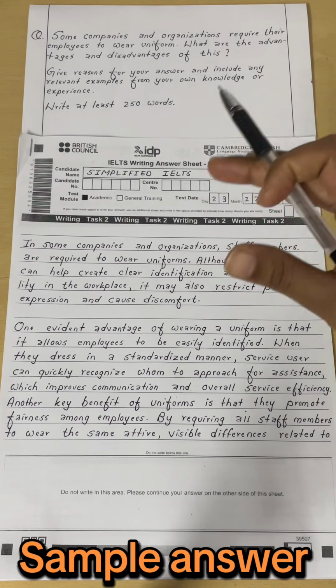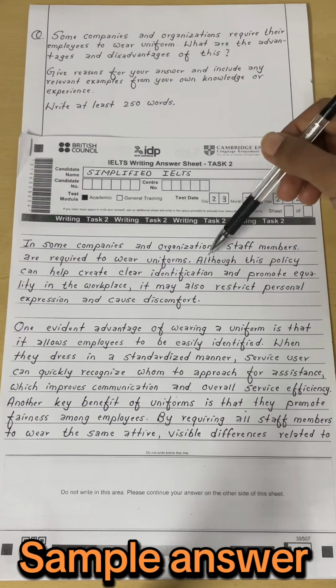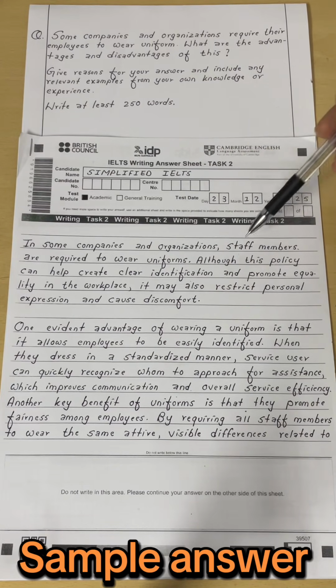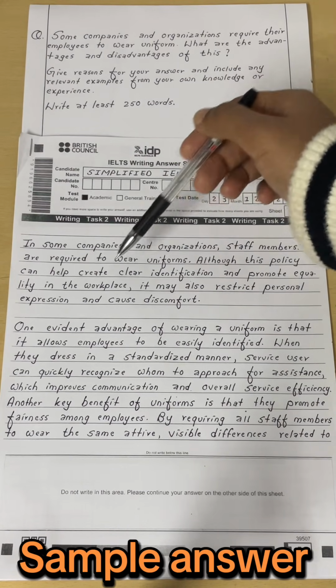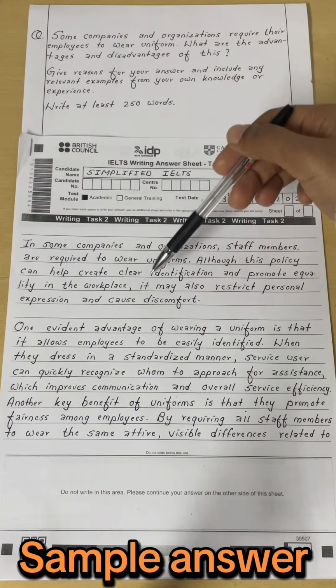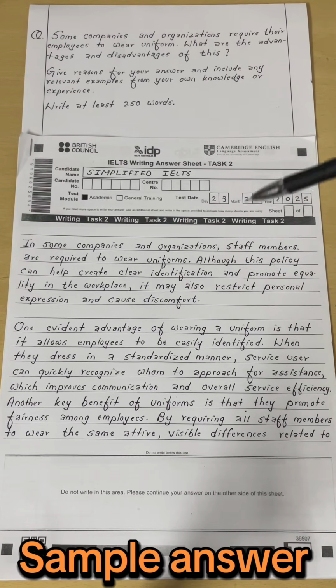So I have used the passive form for paraphrasing. Although this policy can help create clear identification and promote equality in the workplace, it may also restrict personal expression and cause discomfort. This statement is my thesis statement.